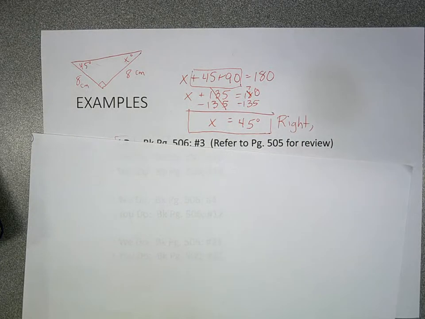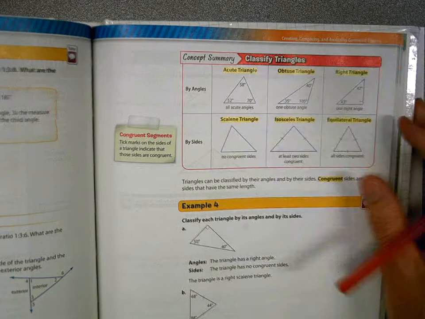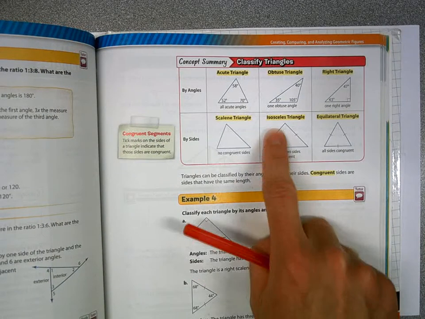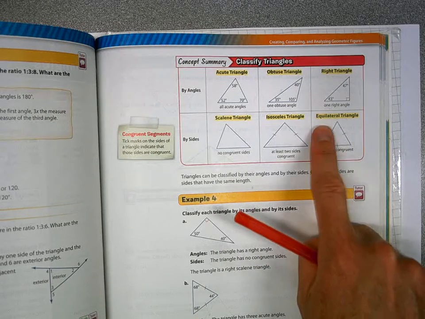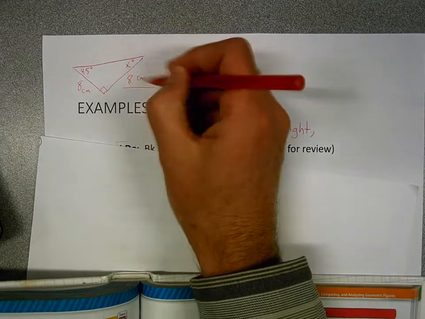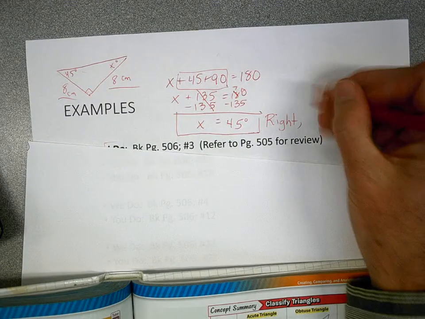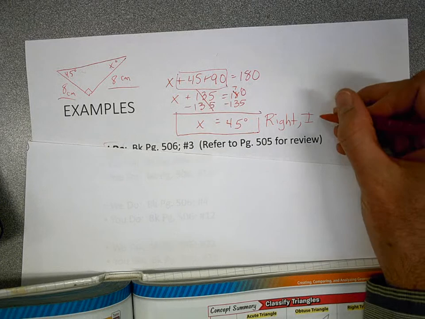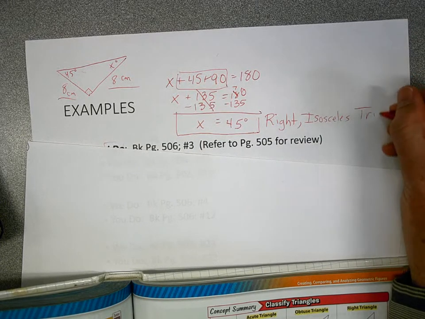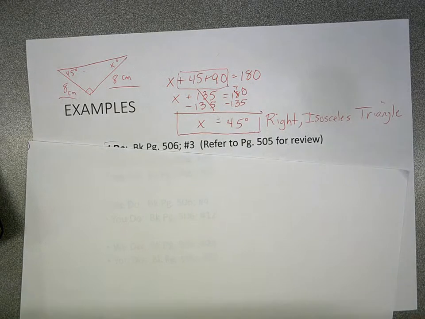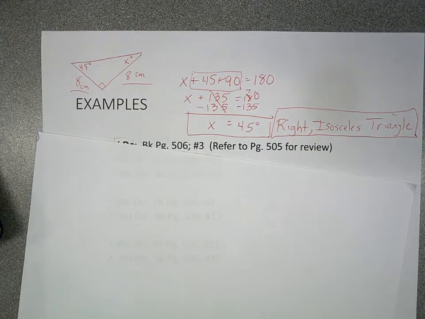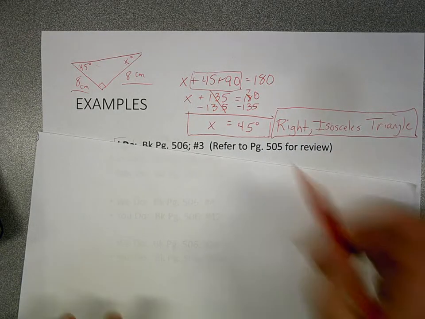Now by sides: no congruent sides is a scalene, 2 congruent sides is an isosceles, and all 3 congruent is an equilateral. Looking at my lengths, there are 2 congruent sides, so it is an isosceles. So it is a right isosceles triangle. It's a 2-parter: give it a name and find the missing angle.